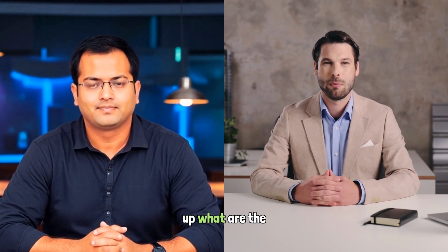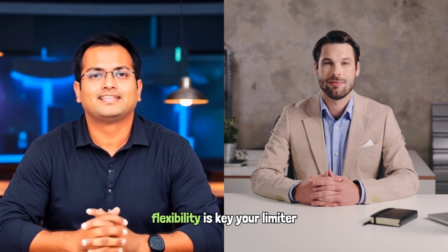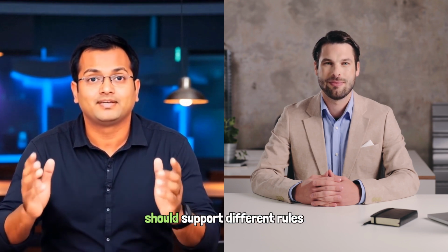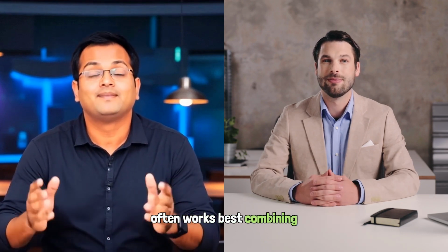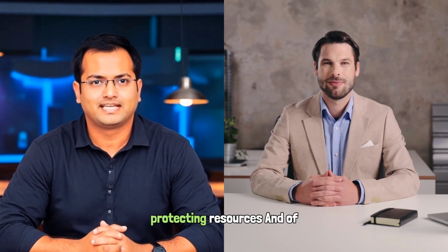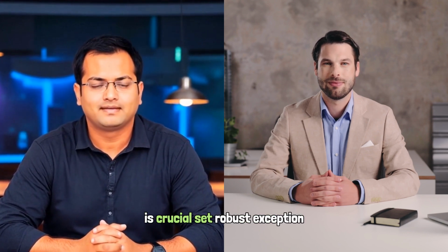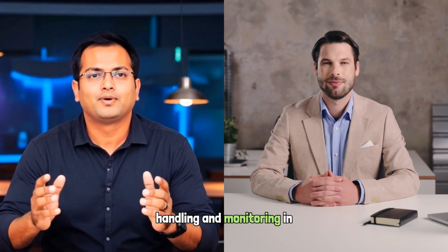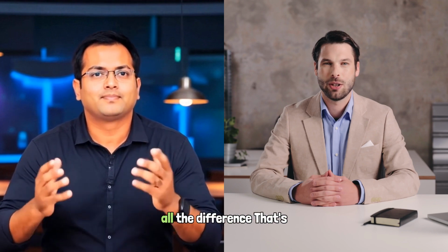In wrapping up, what are the key takeaways for anyone designing a rate limiter in modern systems? Well, flexibility is key. Your limiter should support different rules, be it per IP, user ID, or API endpoint. A hybrid approach often works best, combining both hard and soft limits to provide the best user experience while protecting resources. And of course, planning for failure is crucial. Set robust exception handling and monitoring in place. Mm-hmm. Planning for the unexpected really makes all the difference.